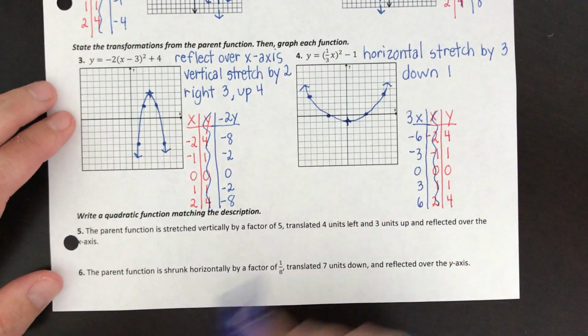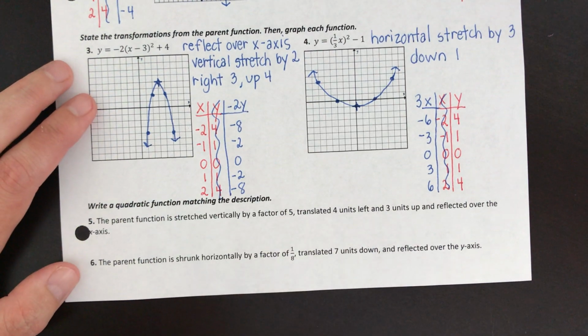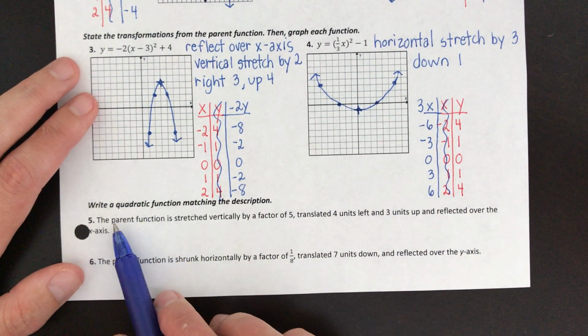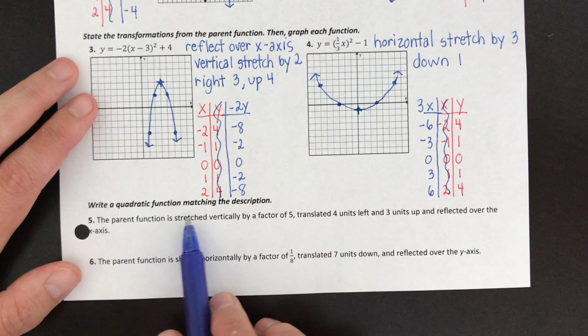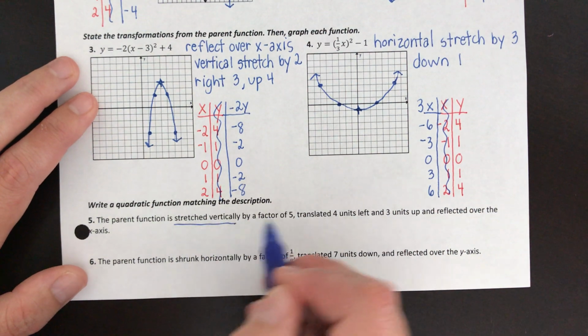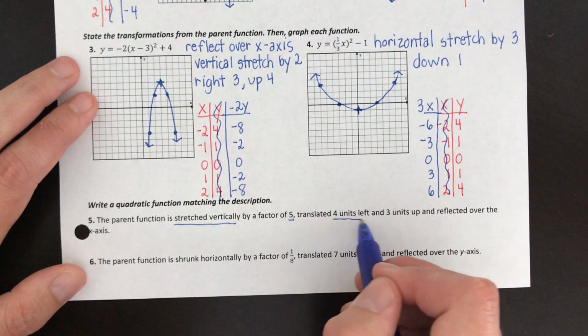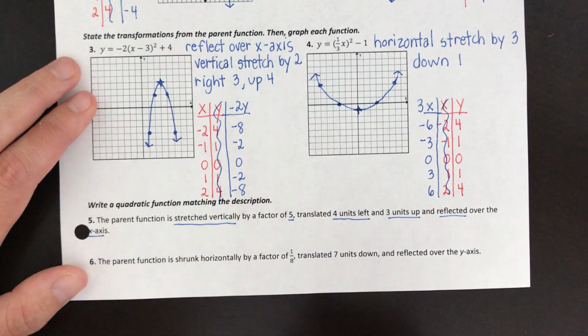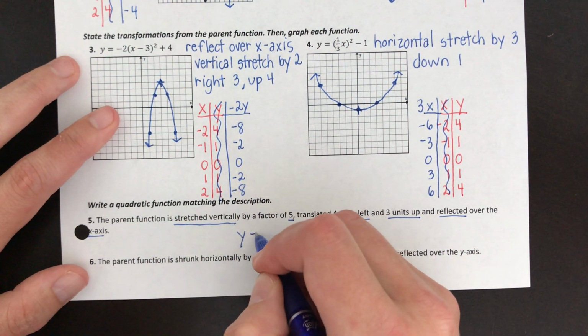All right, so now let's move on to the last step, writing quadratic functions that match the given description. So number 5, the quadratic parent function is stretched vertically by a factor of 5, translated 4 units left, 3 units up, and reflected over the x-axis. Ooh, that's a mouthful, isn't it?